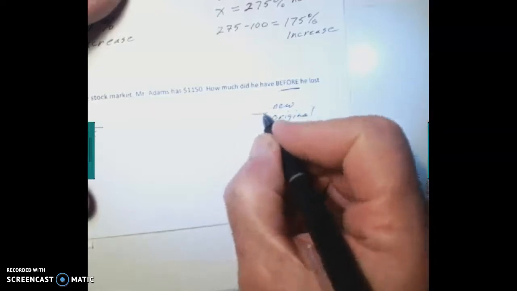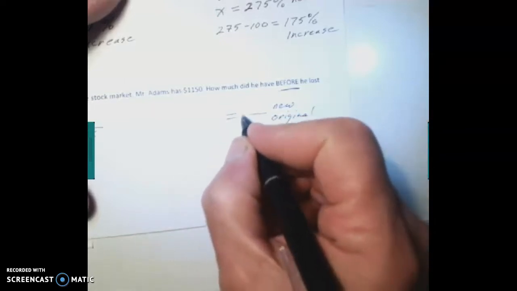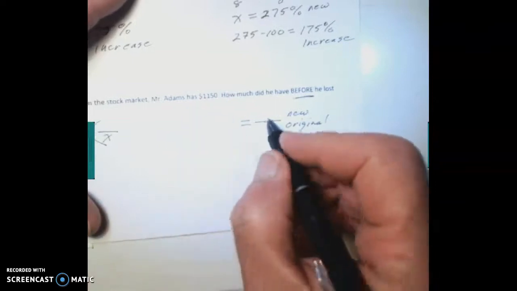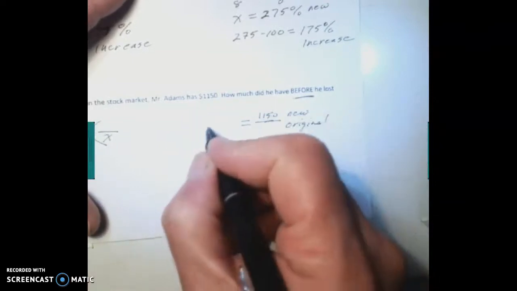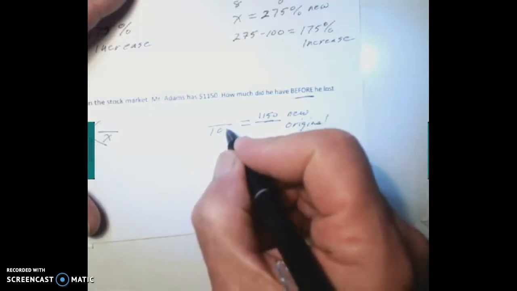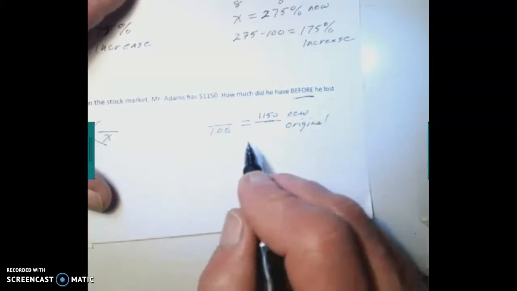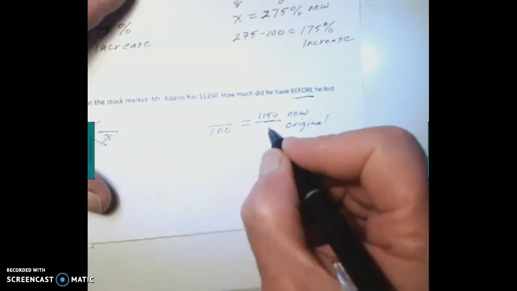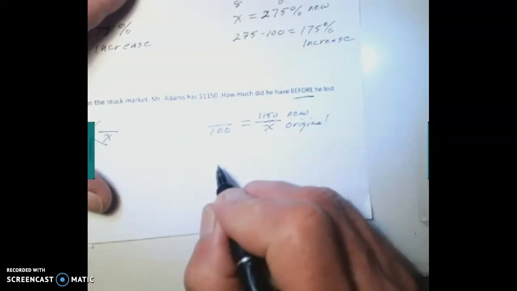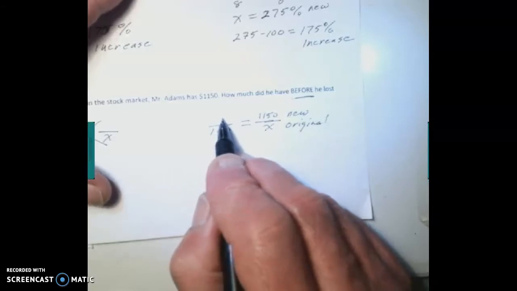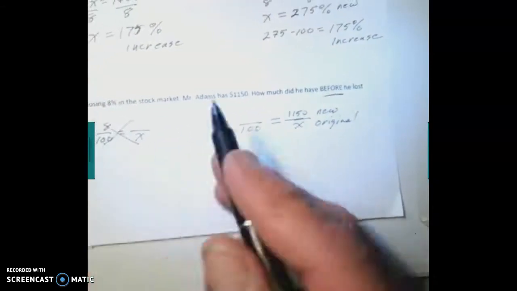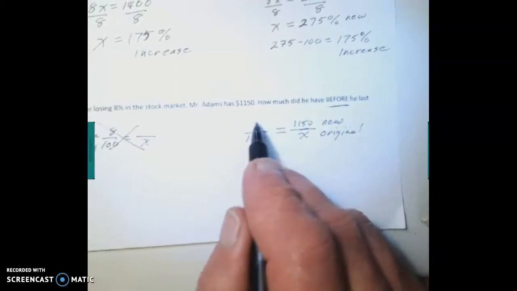Okay, the new amount over the original amount. And what we do know already is his new amount is $1,150. And it's going to be our percent over 100. We're looking for the original amount. I can put that X in already. But we need the new percent.